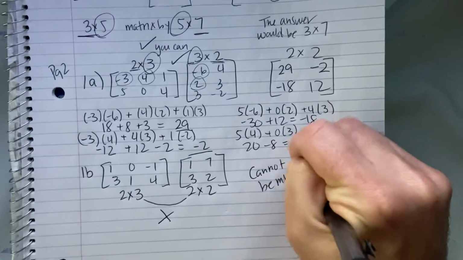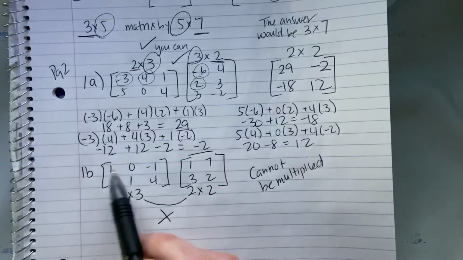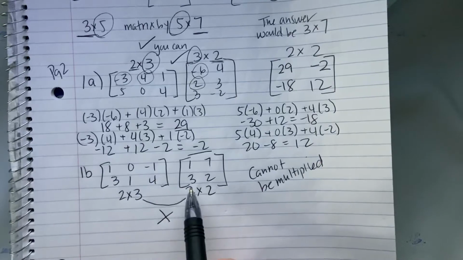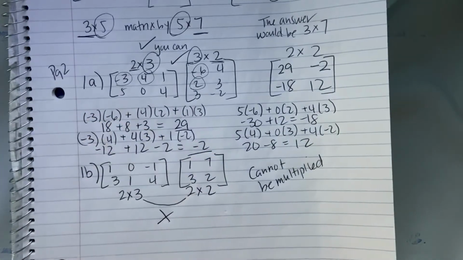Because let's talk about how this process would work. If I tried to multiply the first row by the first column, I'd have 1 times 1 plus 0 times 3 plus negative 1 times, there's nothing to multiply negative 1 by because it doesn't have the same number of terms, so it simply can't be done.